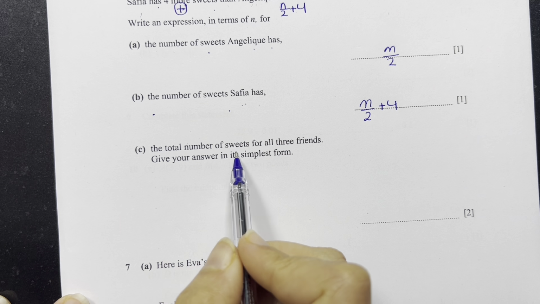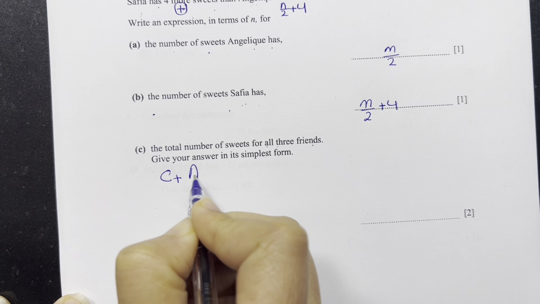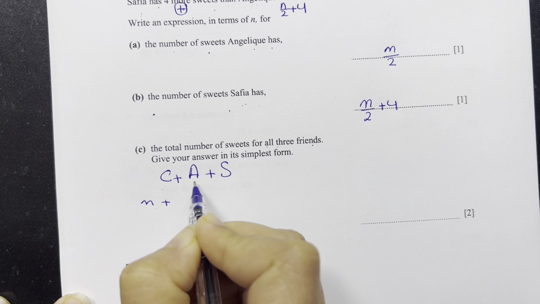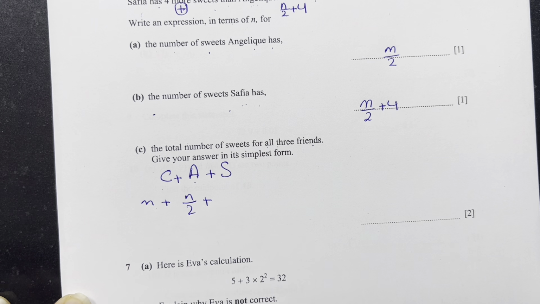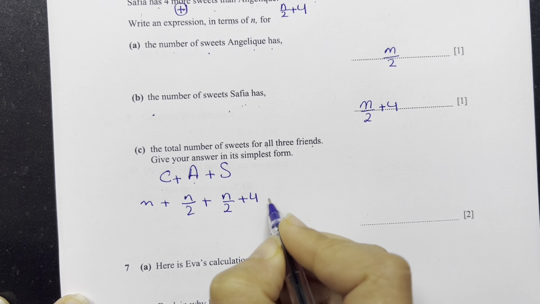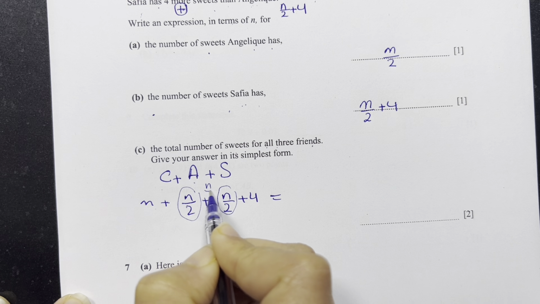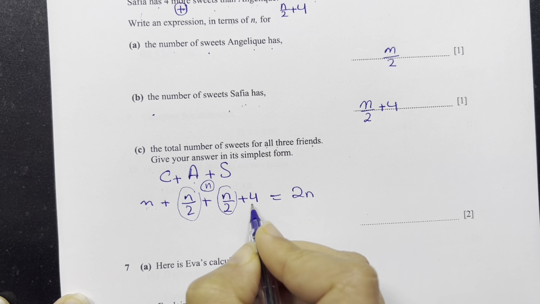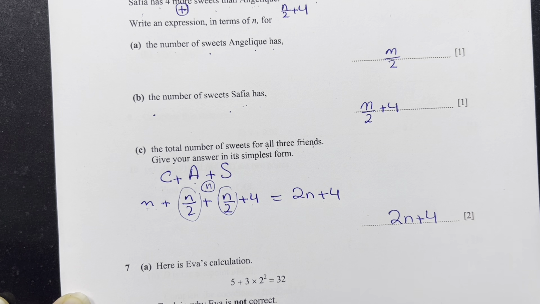The total number of sweets for all three friends means Carlos plus Angelic plus Safia. Carlos n plus Angelic n over 2 plus Safia n over 2 plus 4. Okay, half n plus half n will give me n. N plus n equals 2n, then plus 4. So the final answer here is 2n plus 4.